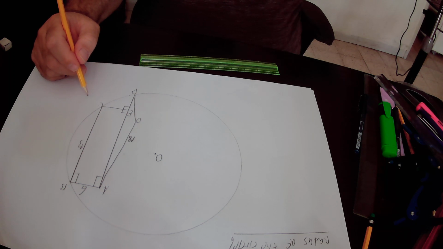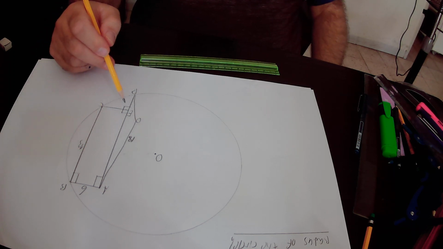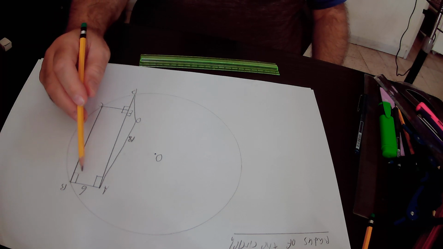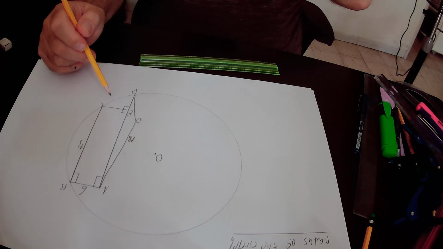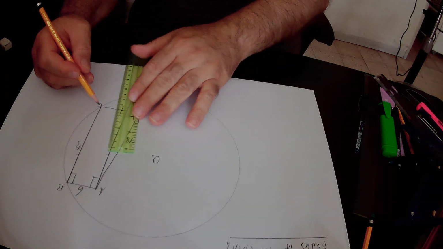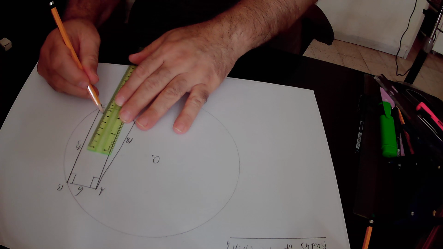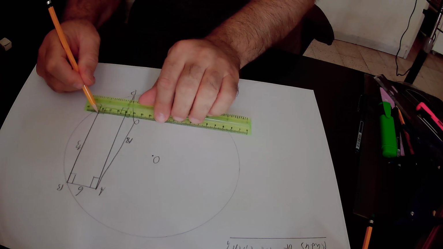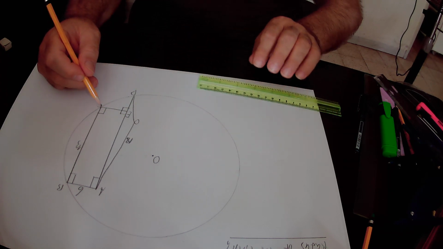So in quadrilateral ABEC, we have three right angles. Therefore, the fourth angle must also equal 90 degrees, according to the rule that the sum of the angles in any quadrilateral is equal to 360 degrees.